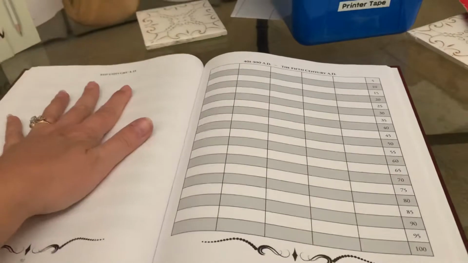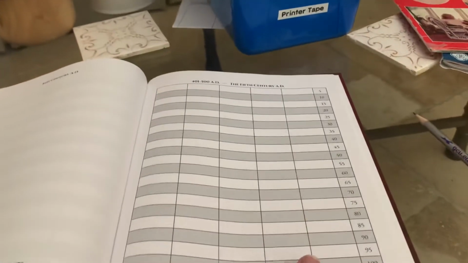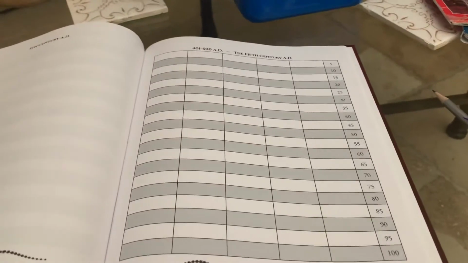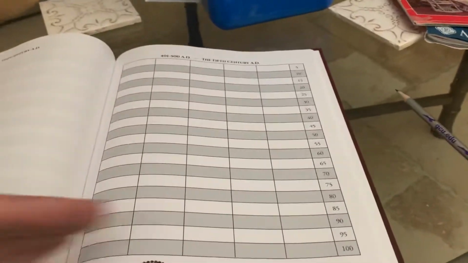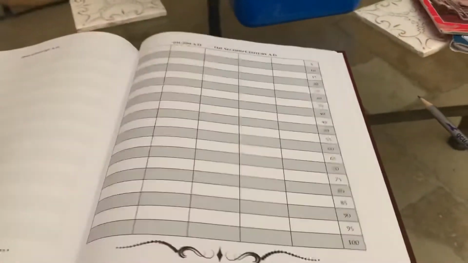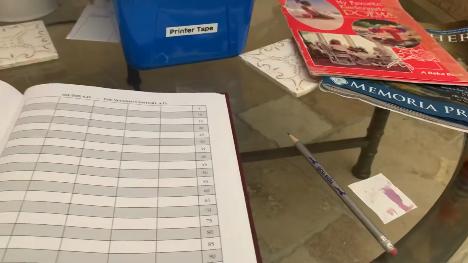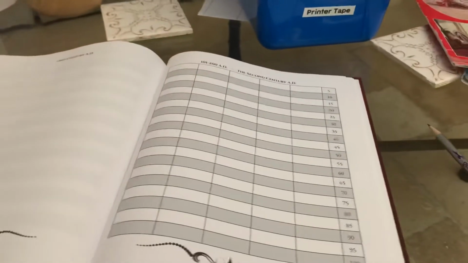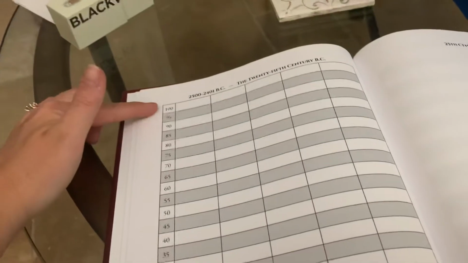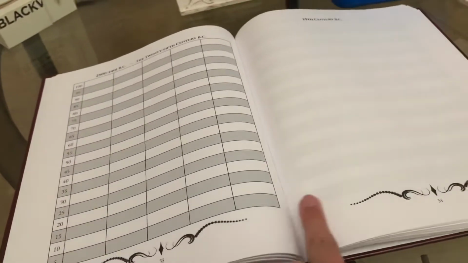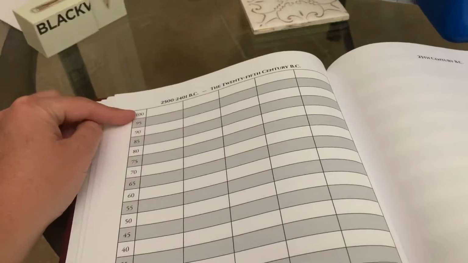When we get to AD, it flips, and we have our blank page over here, and then we have our dates on this side. And the dates are getting bigger in AD, so they're increasing. So over here, it will start with 5 and build to 100 because we're growing. In BC, it's the reverse. It starts with 100 and builds to 1. So 100 means the 100th year of the century.